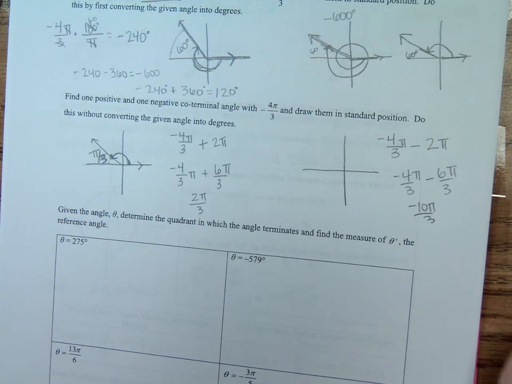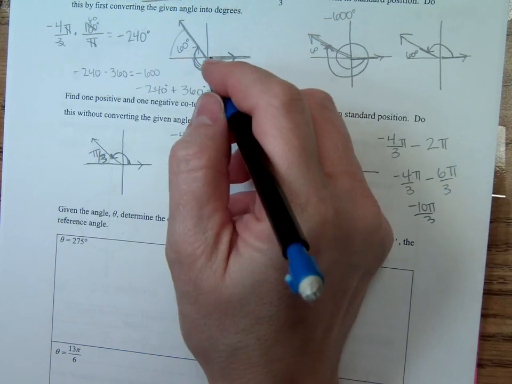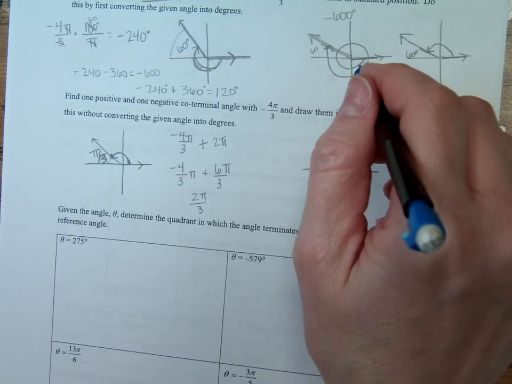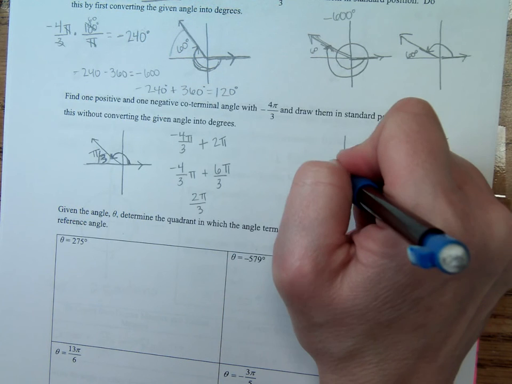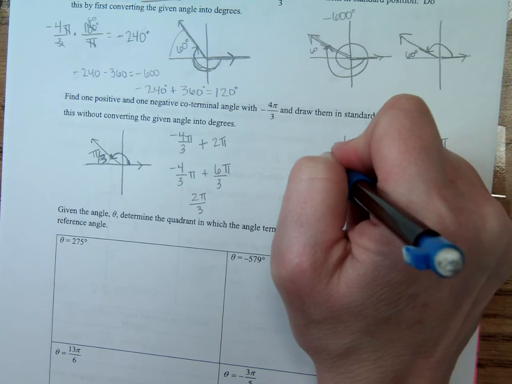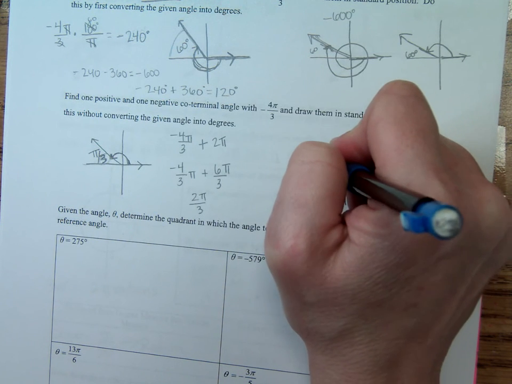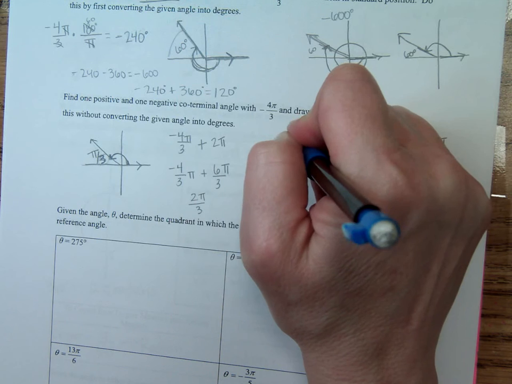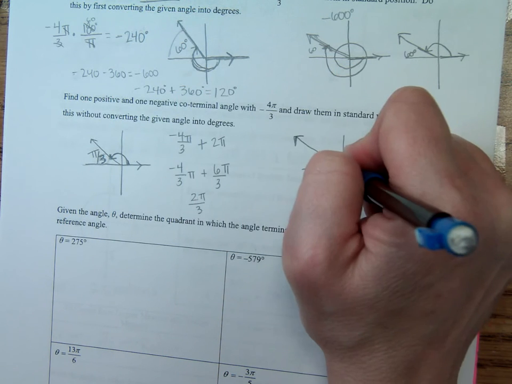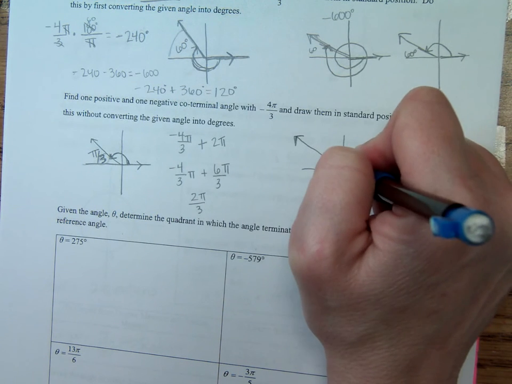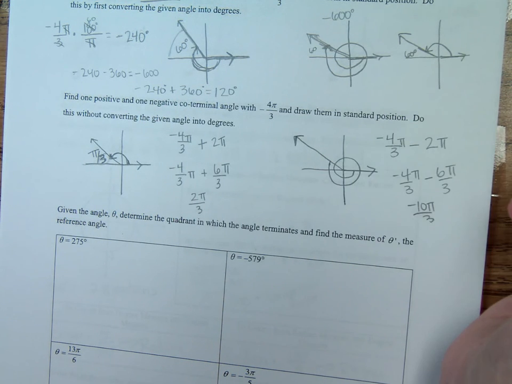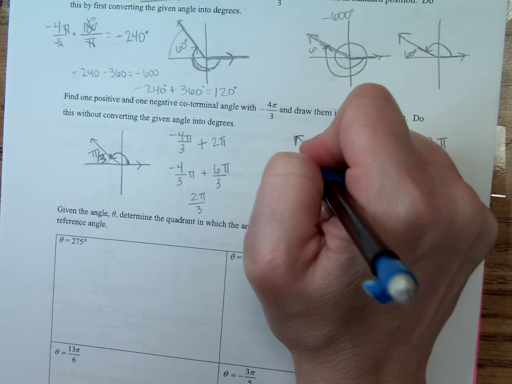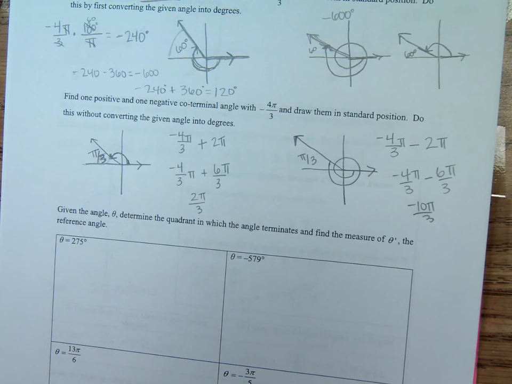So just like the negative one that we did here, where we had to go all the way around and go back again to get to 60, we have to do the same thing. This is still pi over 3. It's no different. So is 90 pi over 2?